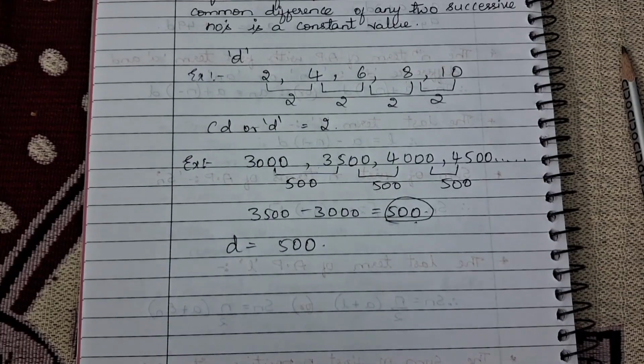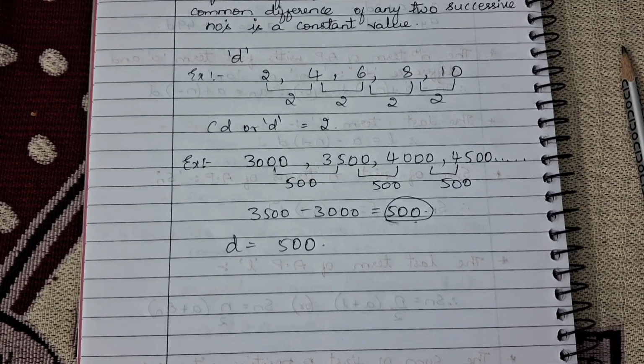Now over here, the common difference can be positive, negative or 0. How are we going to find out whether it is positive, negative or 0? One more example I'm going to show you.